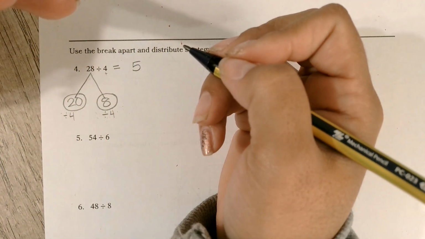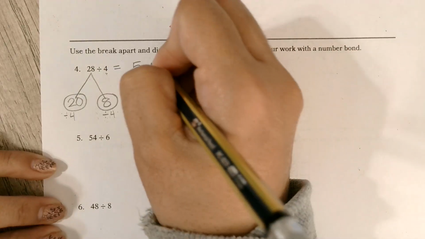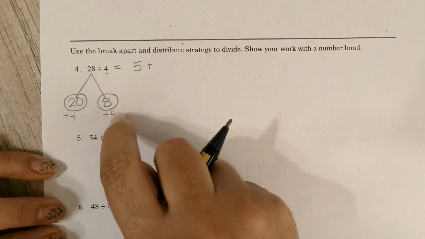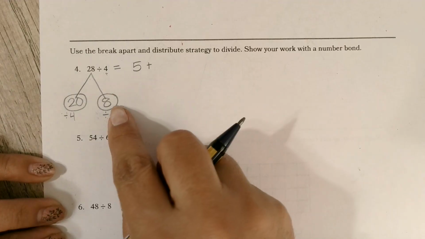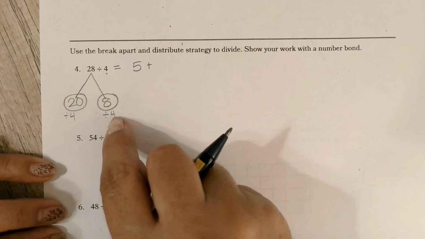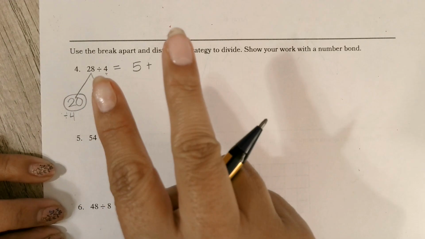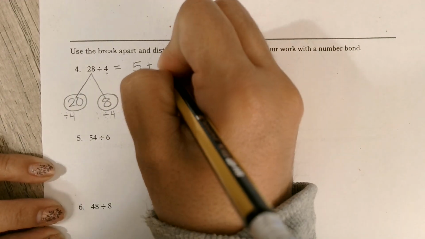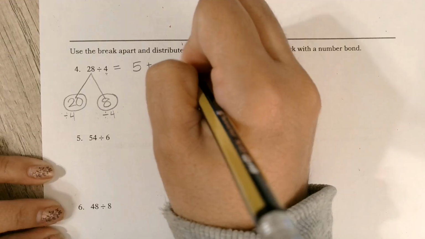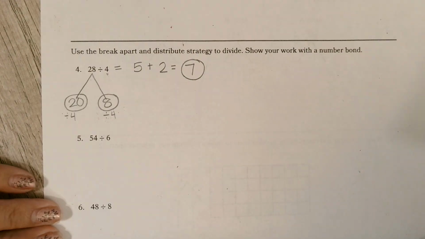Those are the opposites, right? And then what is 8 divided by 4? If I don't remember, I count by 4s until I get to 8. So I say 4, 8. How many numbers is that? That's 2. So I add those together, and your answer is 7.